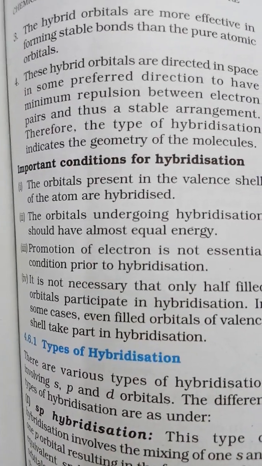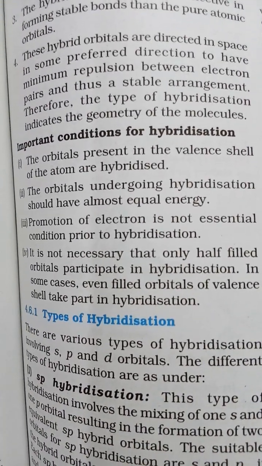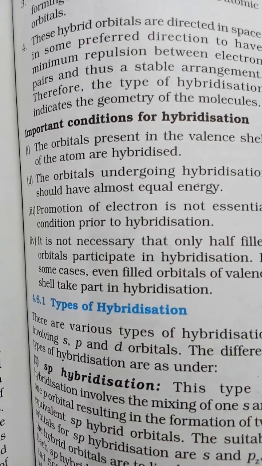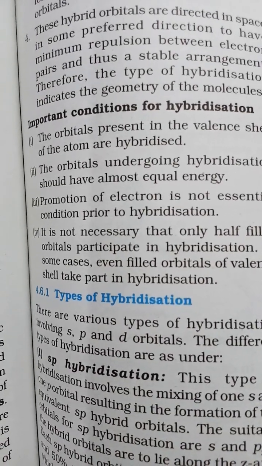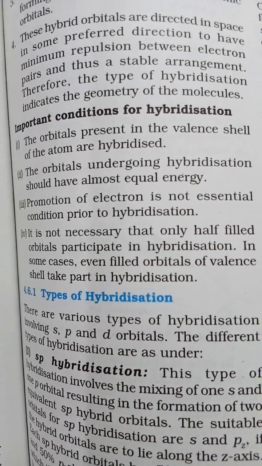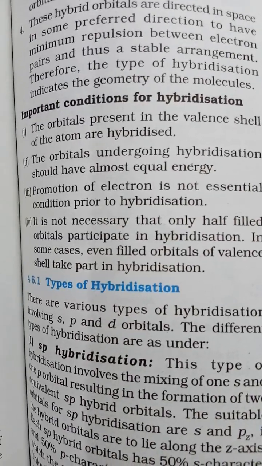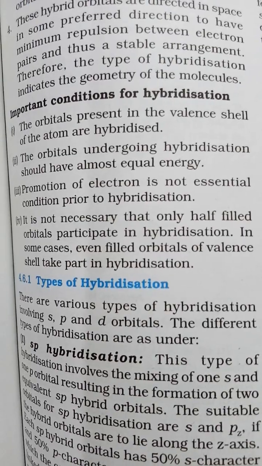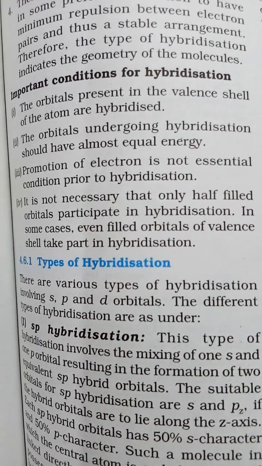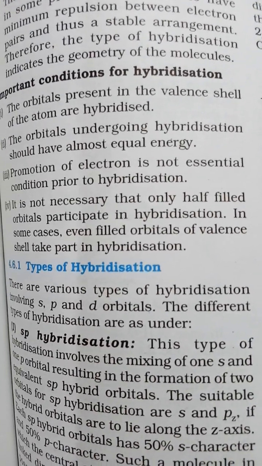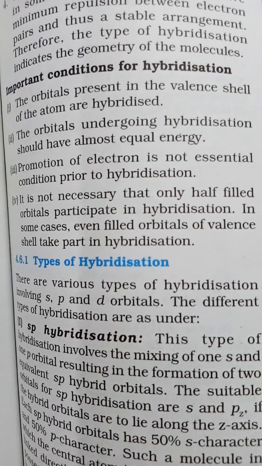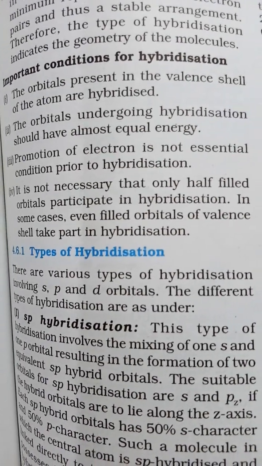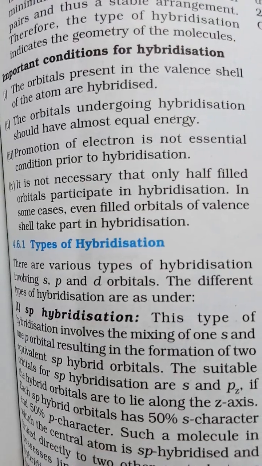Important conditions for hybridization: the orbitals present in the valence shell of the atom are hybridized. The orbitals undergoing hybridization should have almost equal energy. Promotion of an electron is not an essential condition prior to hybridization. It is not necessary that only half-filled orbitals participate in hybridization. In some cases, even filled orbitals of the valence shell take part in hybridization.